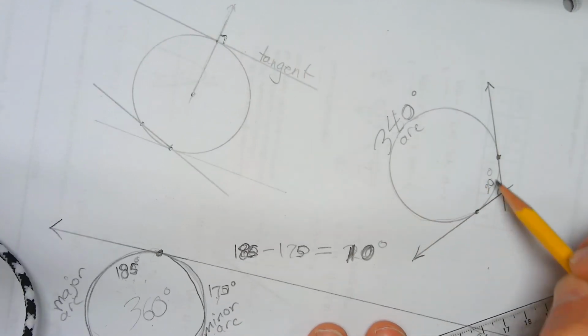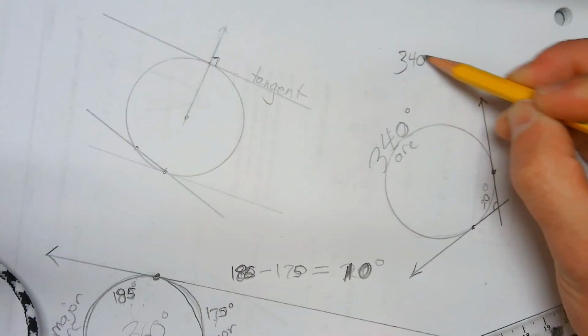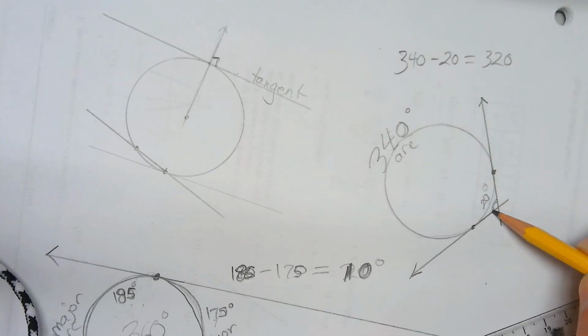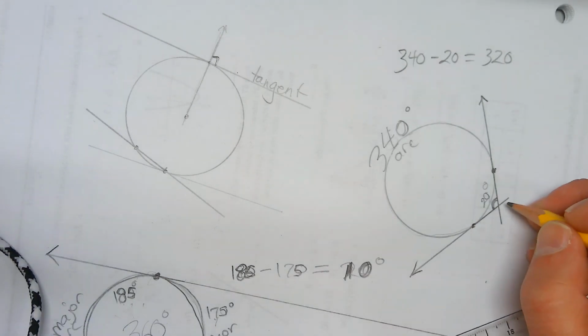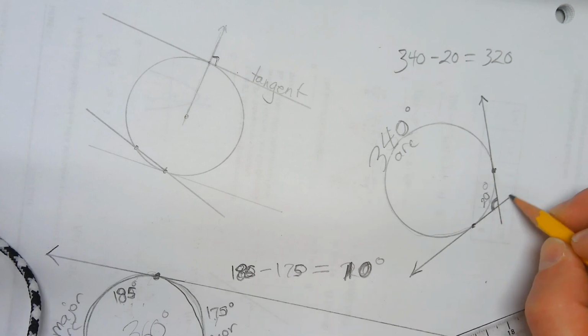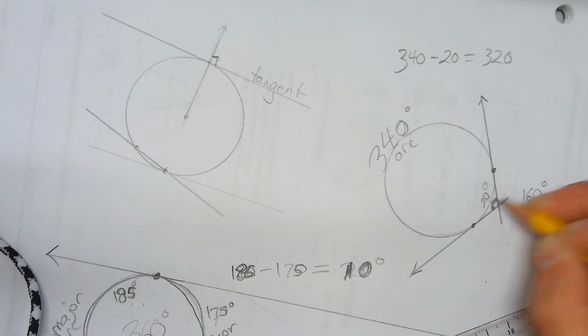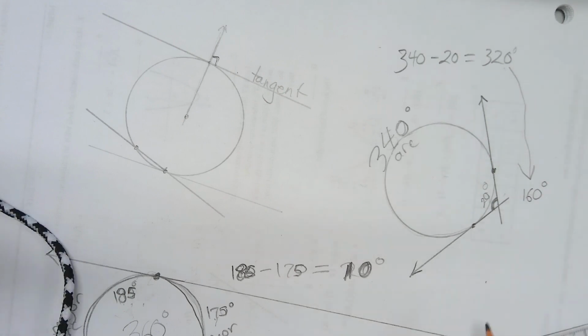Now if we try to do our major arc minus minor arc, 340 minus 20, it gives us 320. Now this angle is not 320 degrees. It's closer to like 160. It's more than 90. I mean, it's a big angle, right? It's more than 100, more than 110, maybe 150, maybe 160. Let's say it's 160 degrees. How can we turn 320 into 160? Divide it in half. Let's see if that would work here.